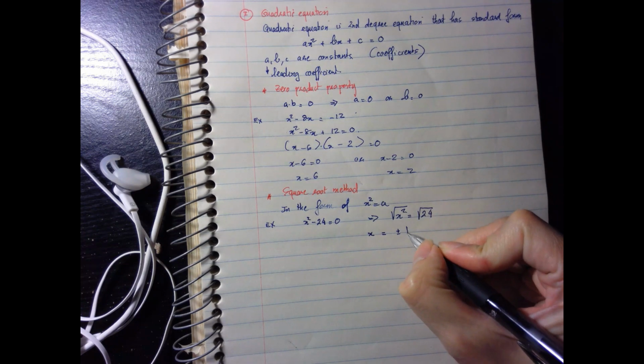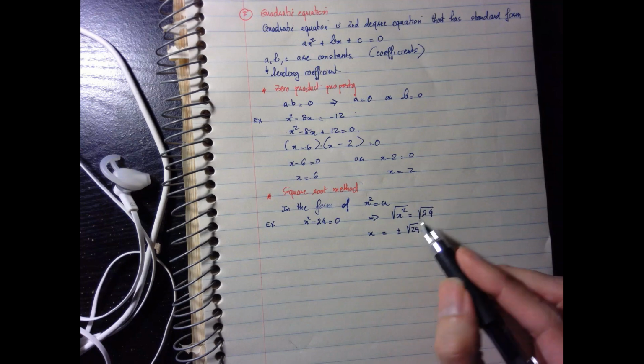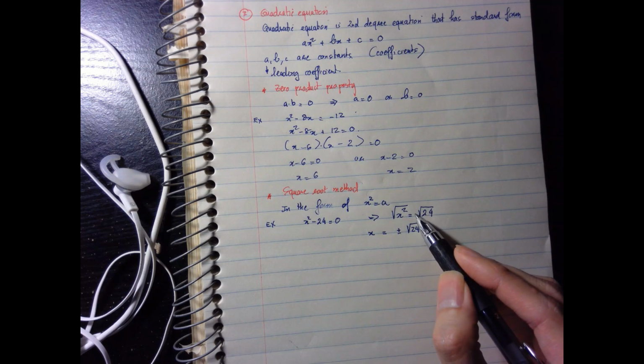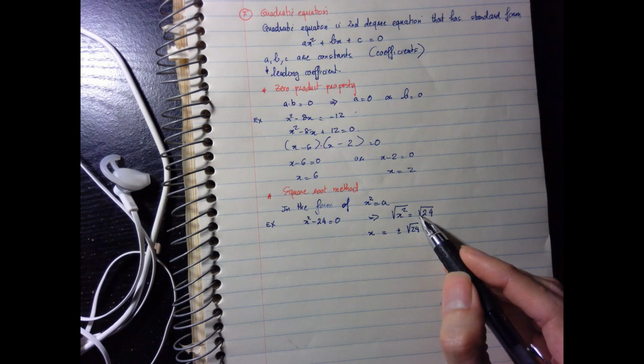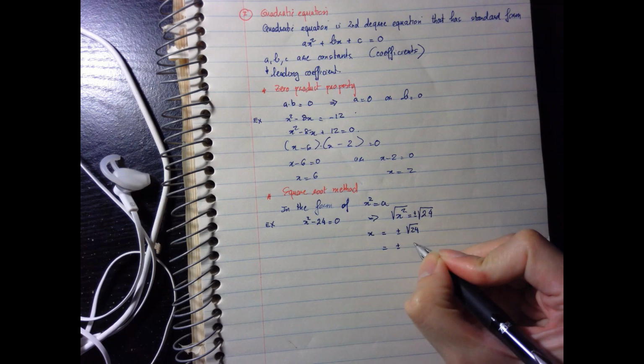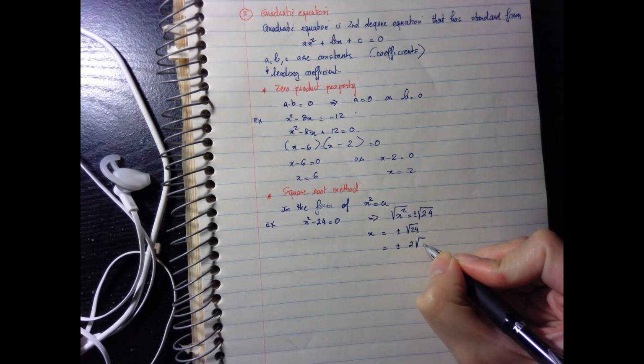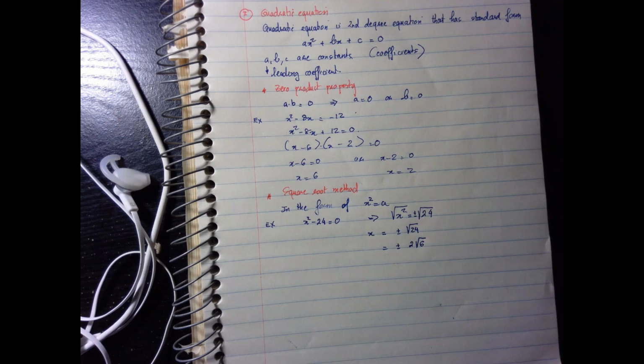Because when you take the square root of both sides, basically it gives you plus and minus right over here. And I can simplify the square root of 24 to 2 square root of 6, so the first solution is positive 2 square root of 6, and the second solution is negative 2 square root of 6.